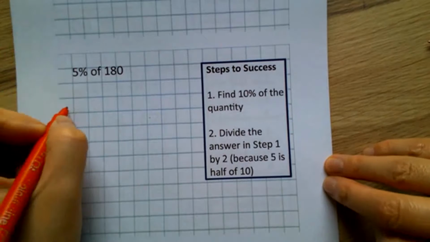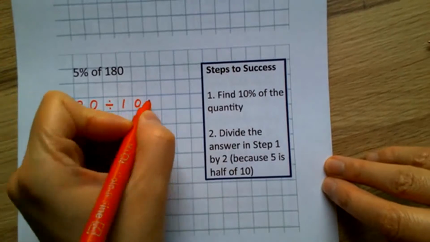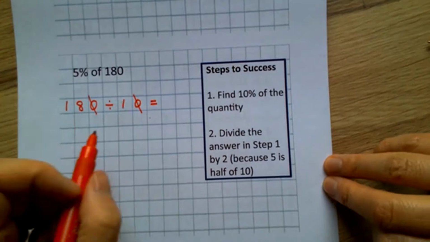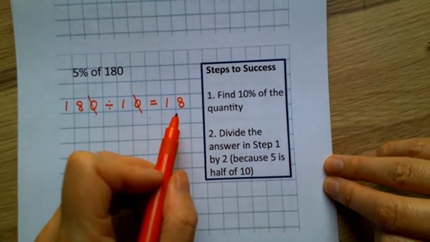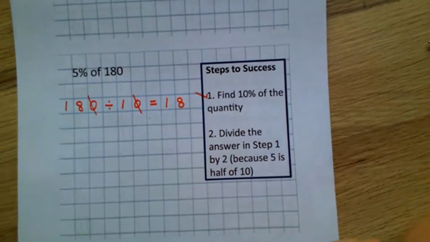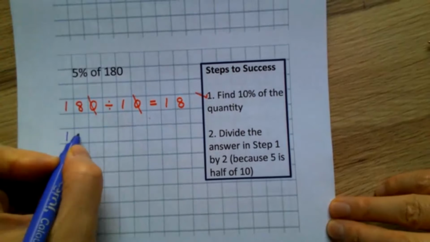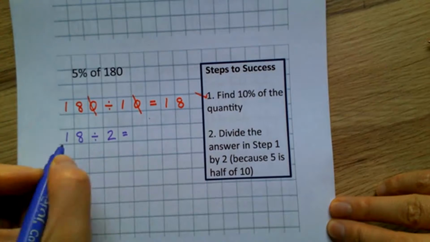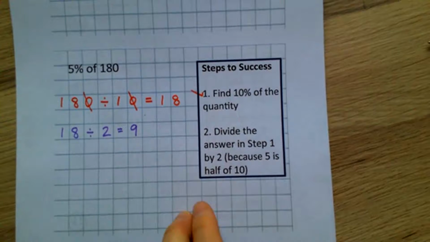Excellent. So let's see. I've got 180 and I'm dividing it by 10. So I'm going to cancel out my zeros because I think that's the easiest strategy here. And I know that 10% of 180 is 18. Great. Now I'm going to divide the answer in step 1. So here's my answer, 18. I'm going to divide it by 2. Great. So 18 divided by 2 equals 9. Fantastic.